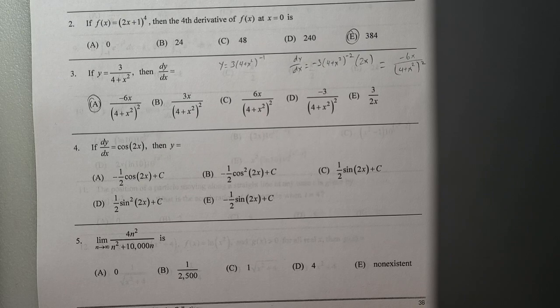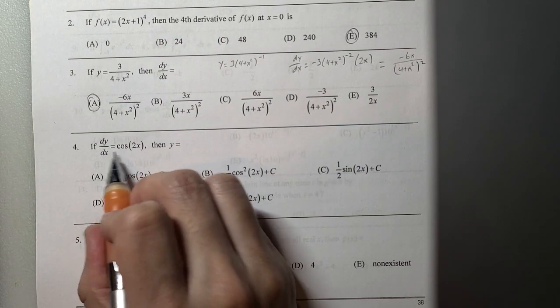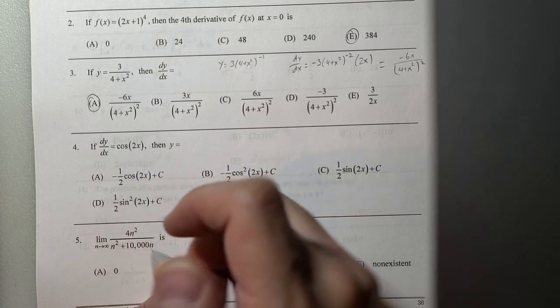If dy dx is equal to cosine of 2x, y is equal to what? That's just, we find the antiderivative of cosine 2x, or the integral.